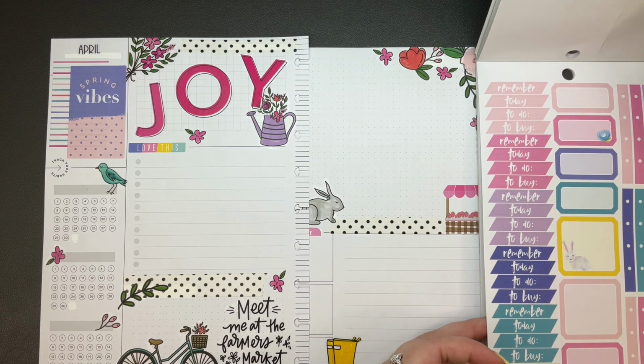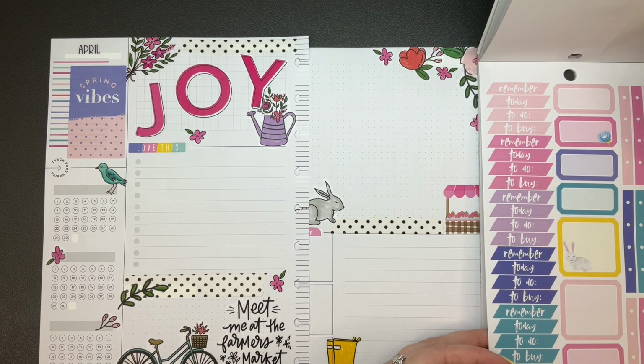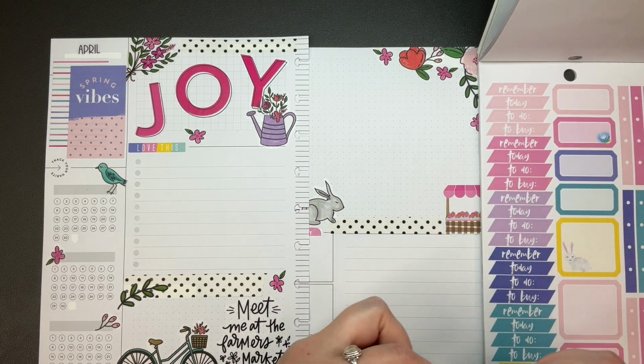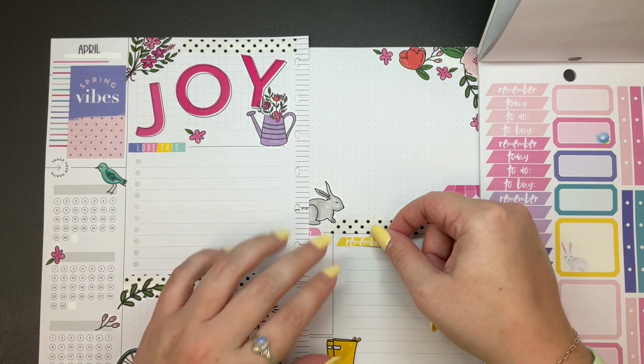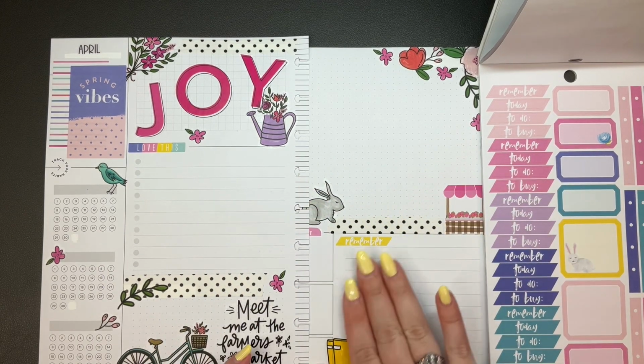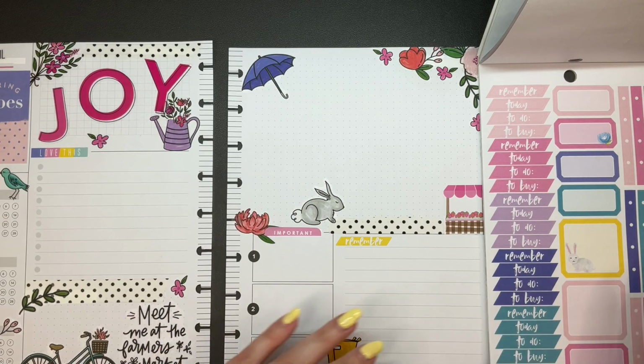I think I might just go with none of these colors. Let's do yellow. We'll just do a yellow, remember. There's yellow right there, but we're gonna do it anyway. This is gonna be like a reflection section.